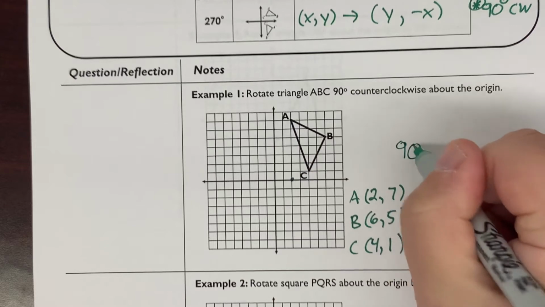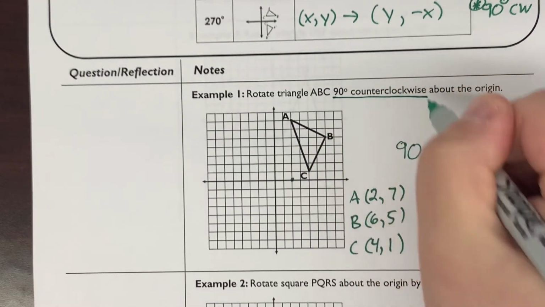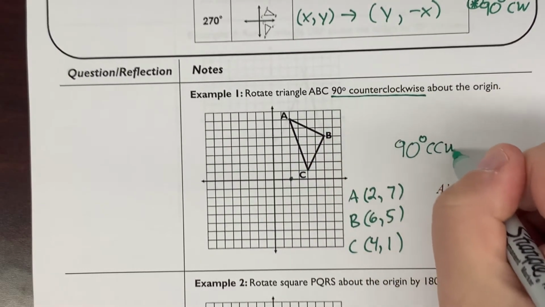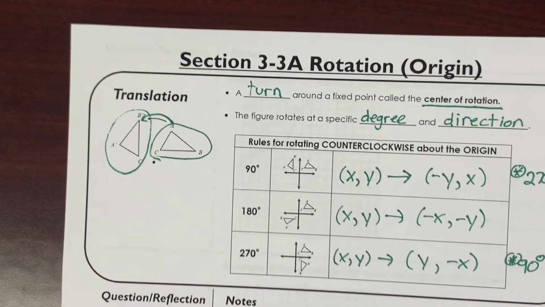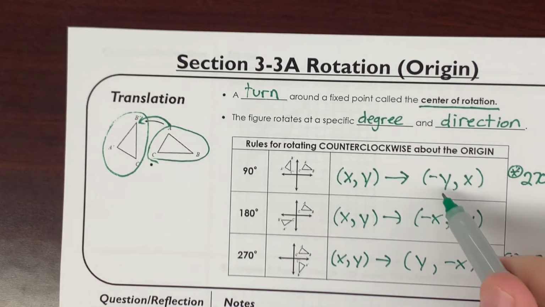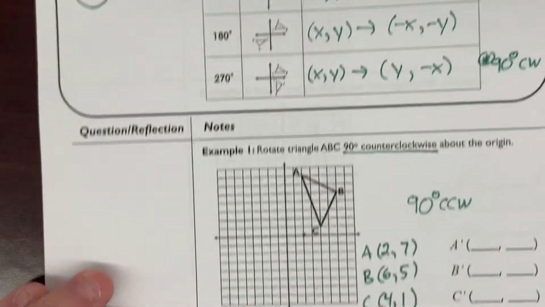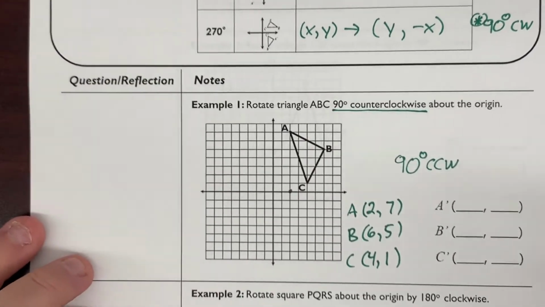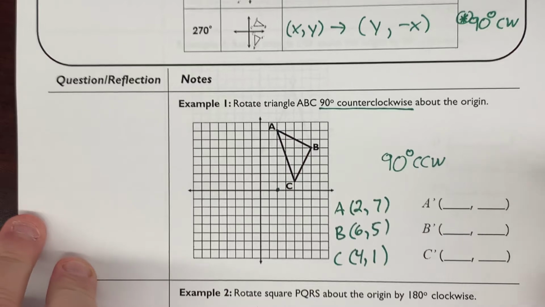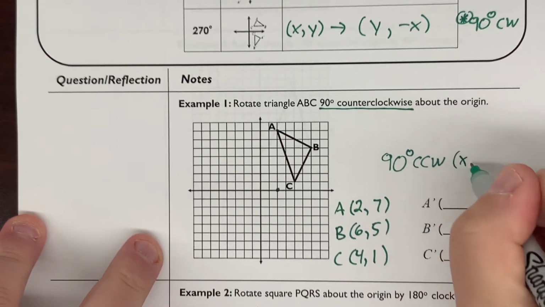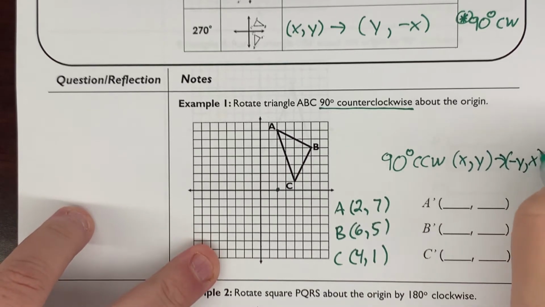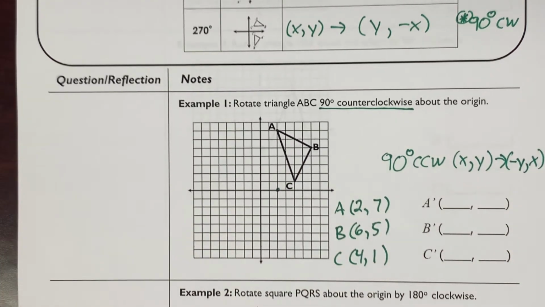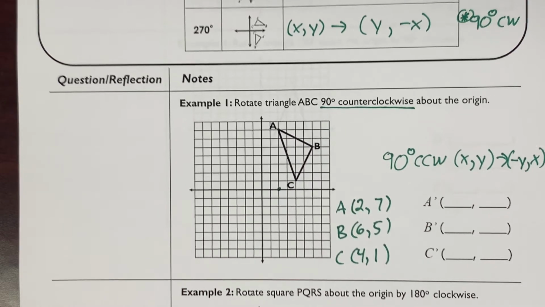Since we're told in the question, 90 degrees counterclockwise, we'll pull this directly from our table. If you need to go back and review the table, 90 degrees counterclockwise turns everything into (-y, x). So when we come back down to this question, we'll simply fill in this part of it. So take every (x, y) pair and turn it into (-y, x). So we're gonna flip-flop the numbers and make sure we take the opposite of the y value.